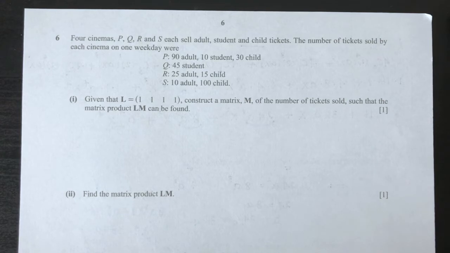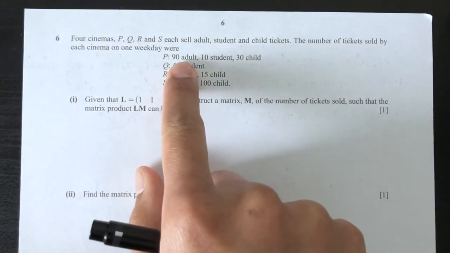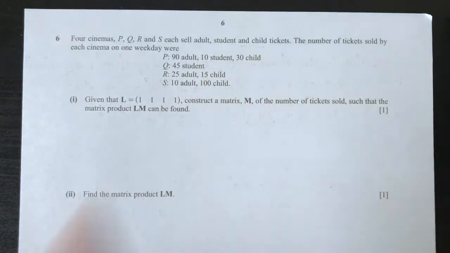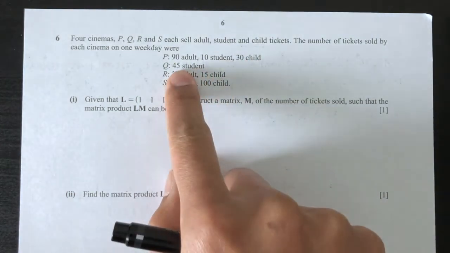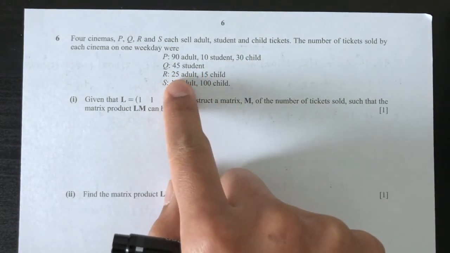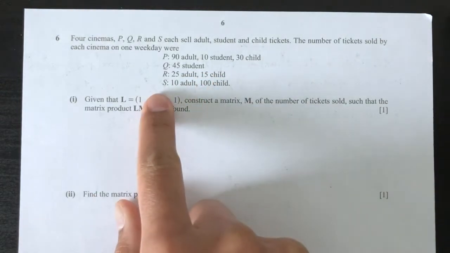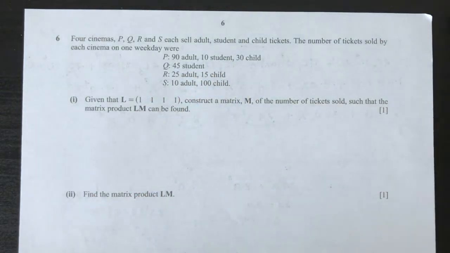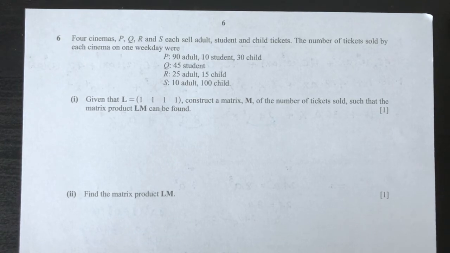The number of tickets sold by each cinema on one weekday are: P, the first cinema, 90 adults, 10 students, and 30 child. Q sells 45 students, R is 25 adult and 15 child, S is 10 adult and 100 child. That is the number of tickets sold on one weekday for each of those cinemas.